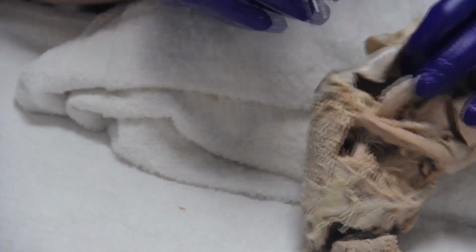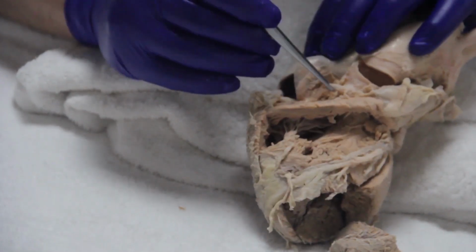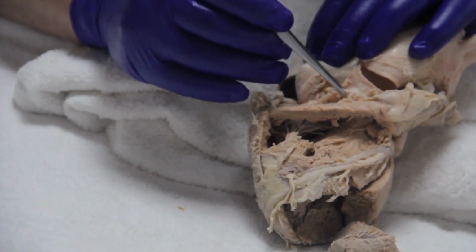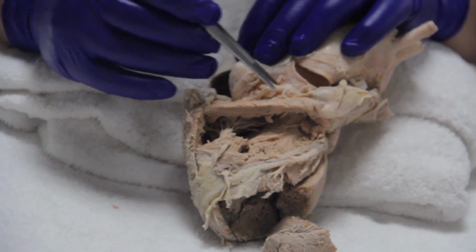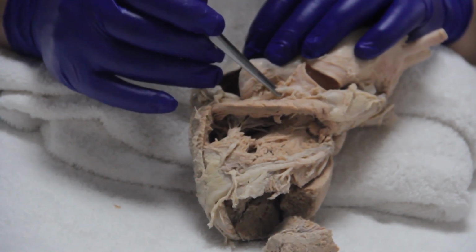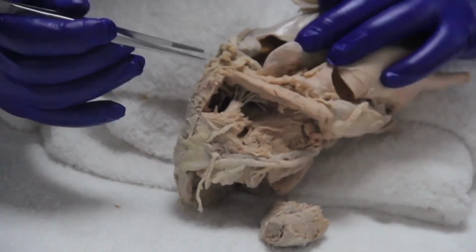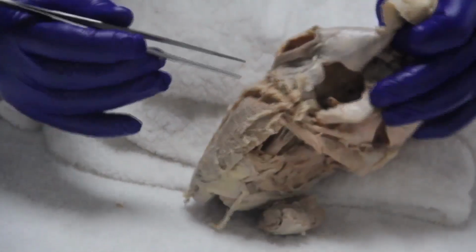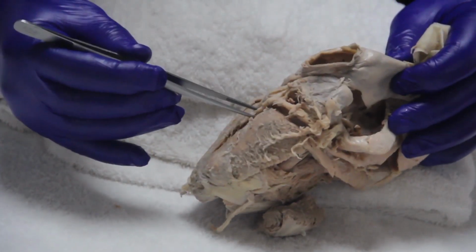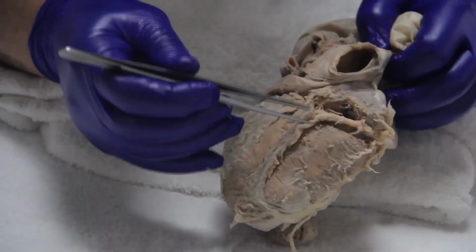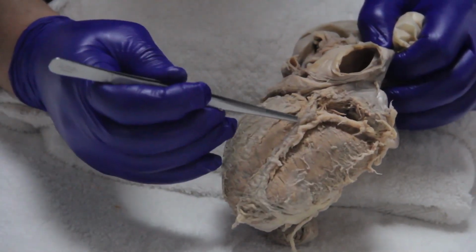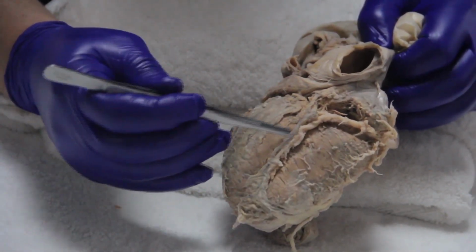If we go and look at the right coronary artery, this is the right coronary artery coming from the right coronary ostium of the right sinus. It gives off the right marginal, and the major branch of the right coronary is the posterior interventricular artery, along with the middle cardiac vein, or vena cardiaca media.